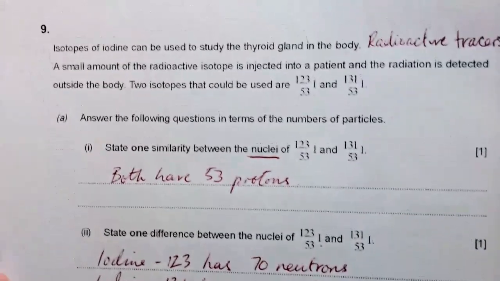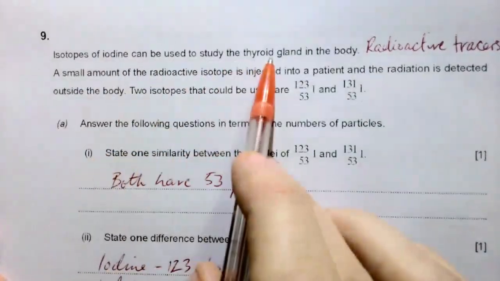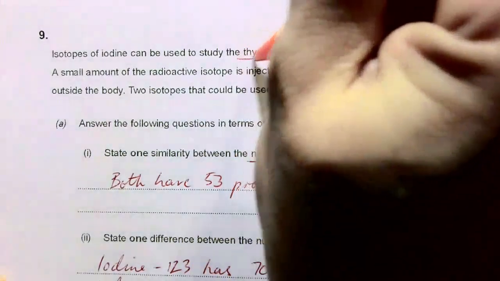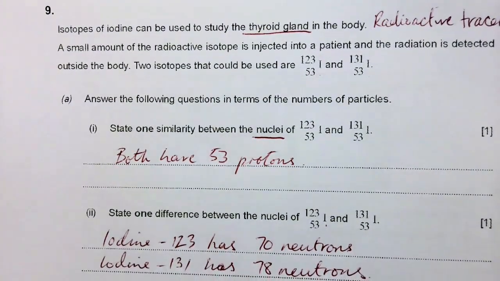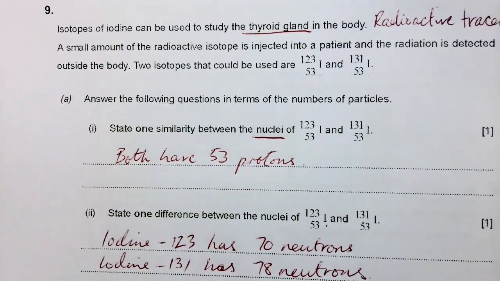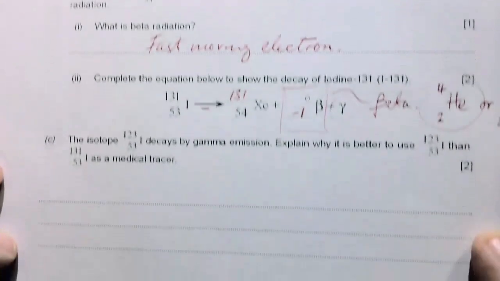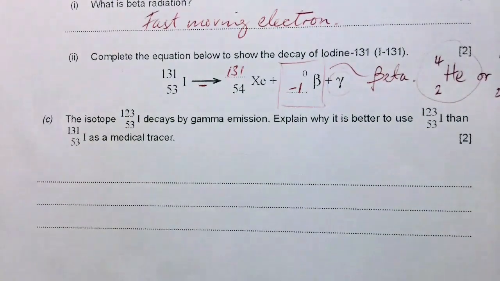Now, in the top of the question, it says it's used to study the thyroid gland. Now, if a person's thyroid gland is working correctly, then the iodine will be taken up by the thyroid gland. And when it's taken up by the thyroid gland, we'll see on a medical image that there's a lot of gamma radiation being emitted at that spot.